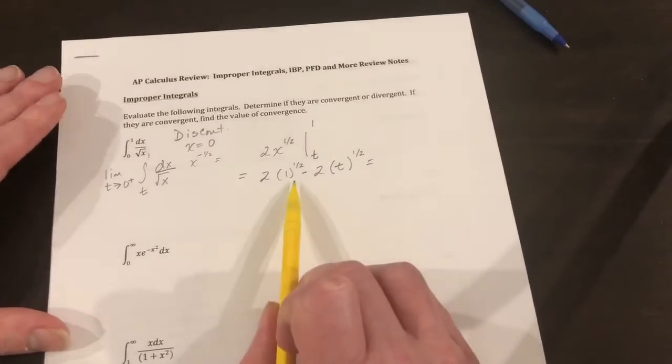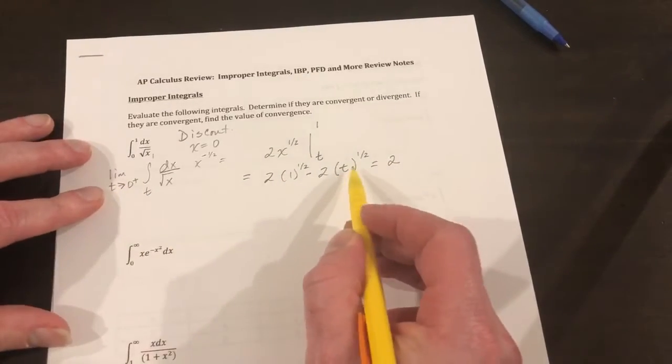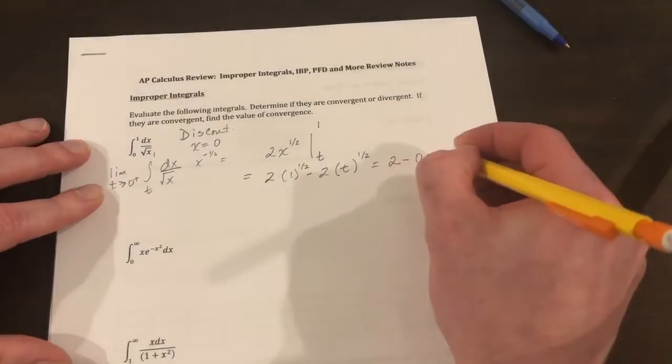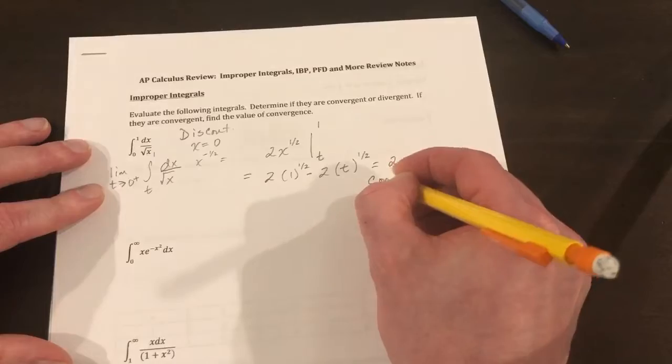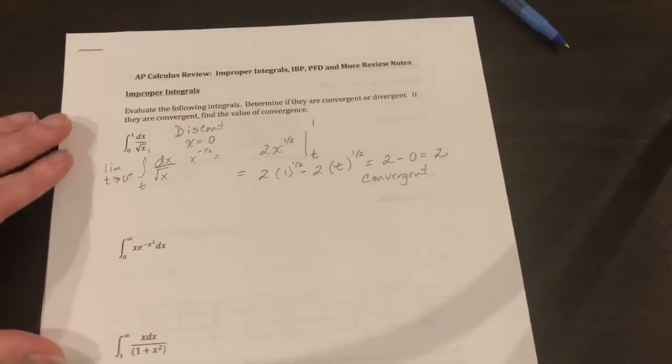Okay, so 1 to the 1/2 is 1 times 2 is 2. Now, your t is going to 0. Okay, so 0 from the positive side is going to be 0. So this is going to be convergent. And it's going to converge to 2.